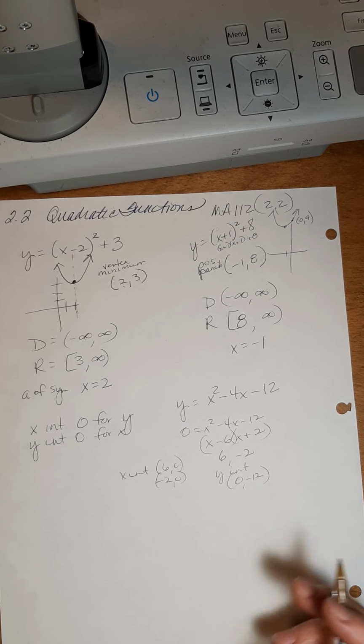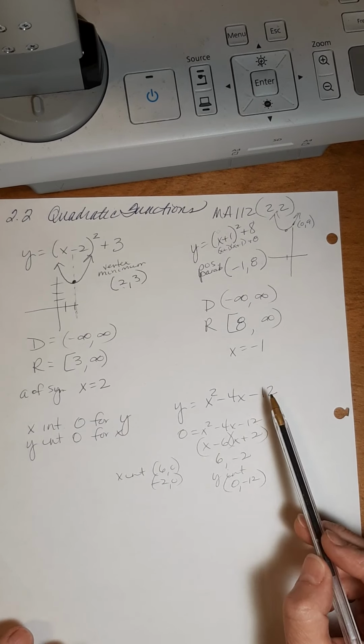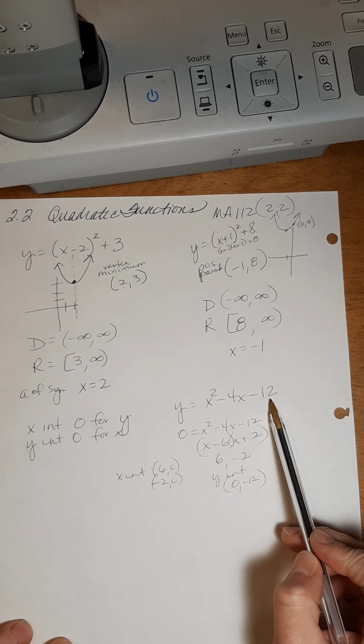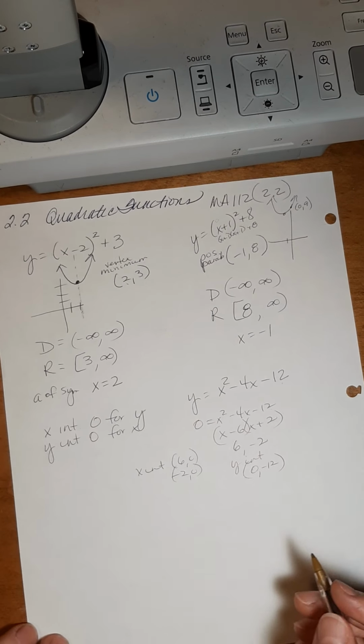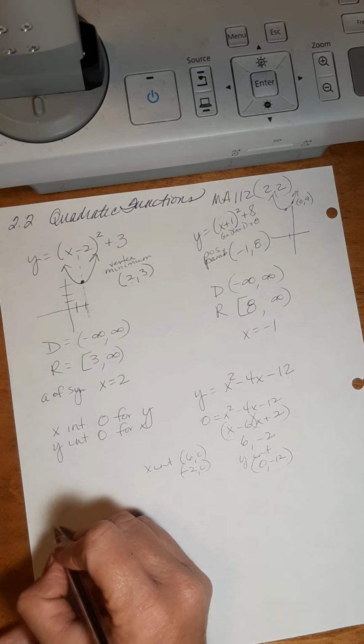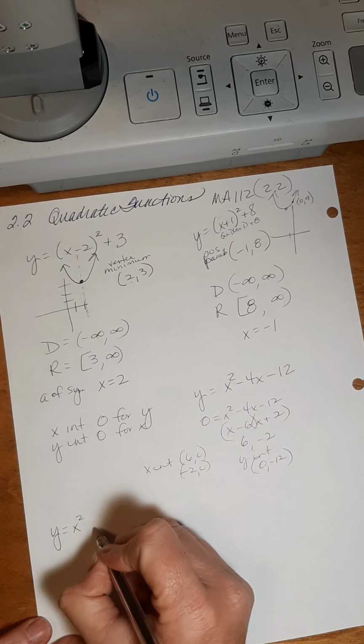And as far as one other thing that you're looking for is, let's say it's like this, but you want to graph it, because it's got to be in standard form to graph it. All you have to do is complete the square.